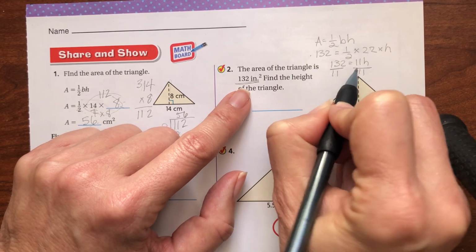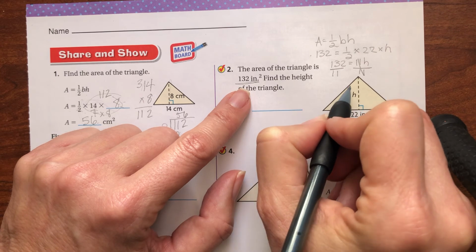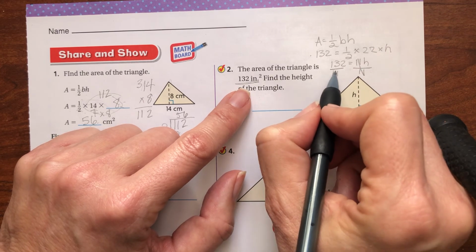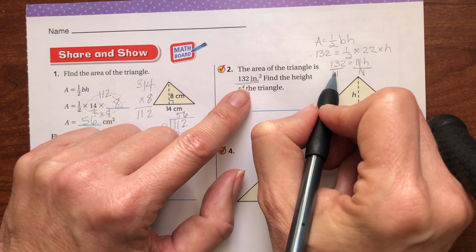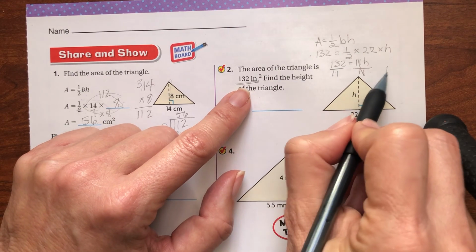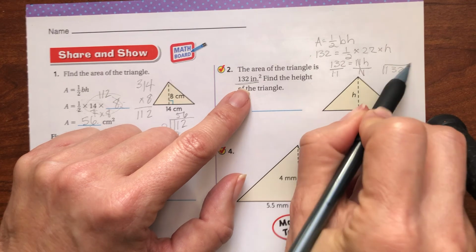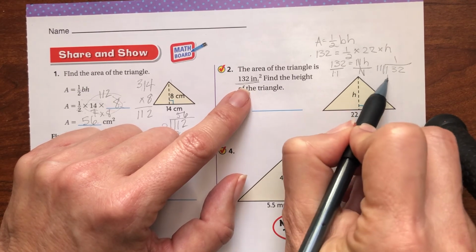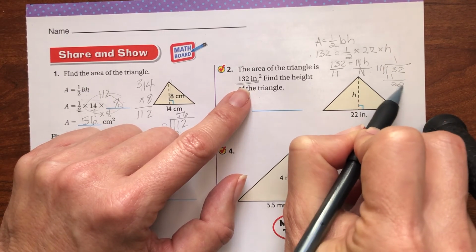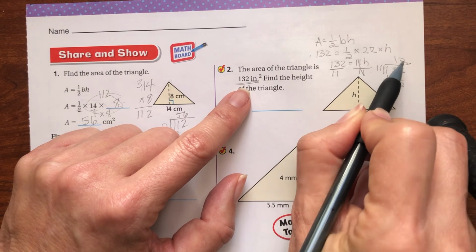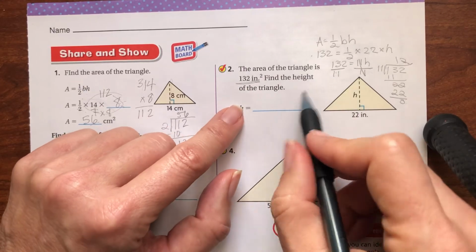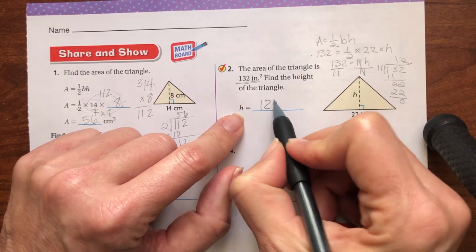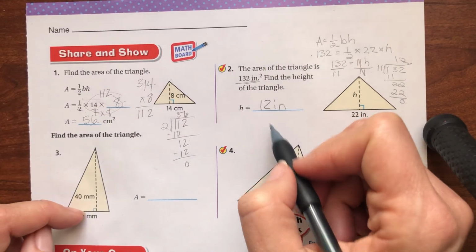Divide both sides by 11 to get that h by itself. 132 divided by 11 is going to be a 12. So the height is 12 inches.